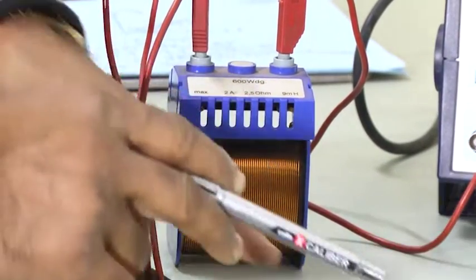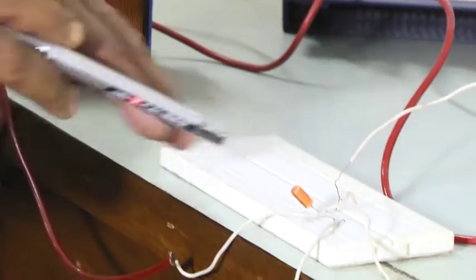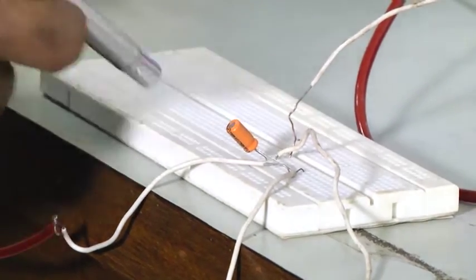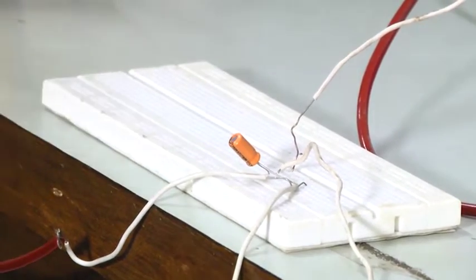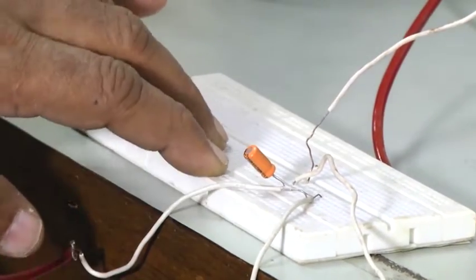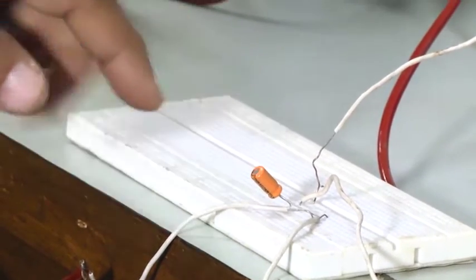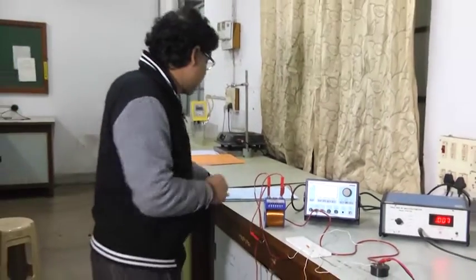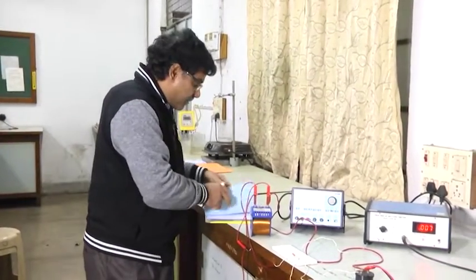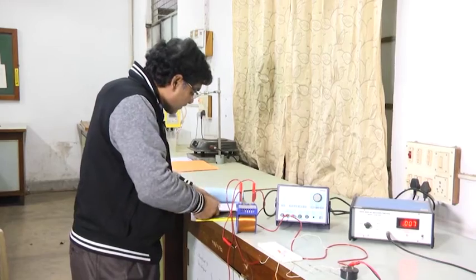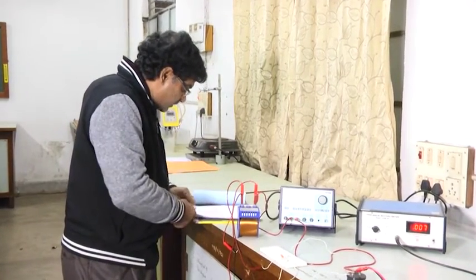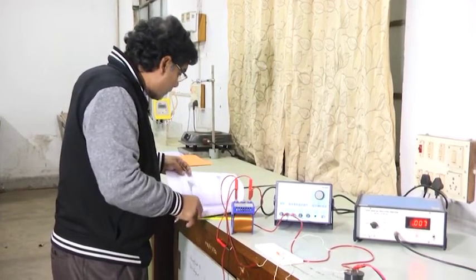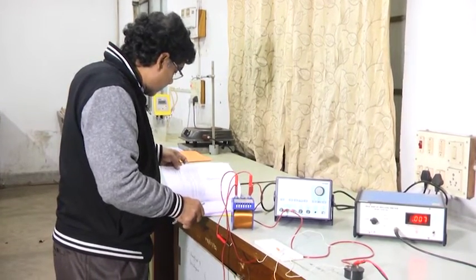Then here is the small one, this is the capacitor. Also you can note down the value of the capacitor, which is written here. I cannot see it, but anyway I will not disturb it. I will tell you the value of this capacitor we have taken, so that you should always note down this value.